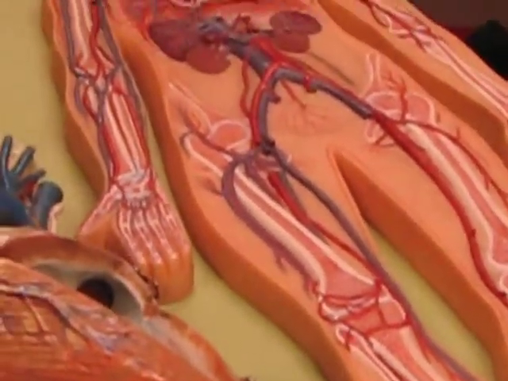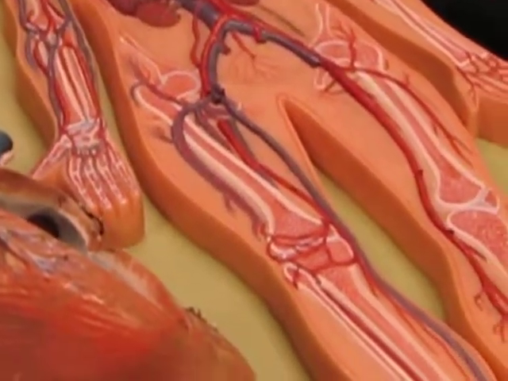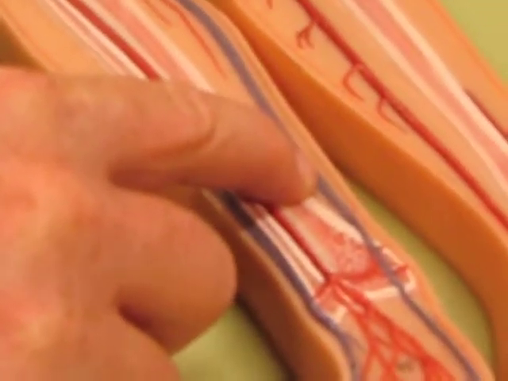Following back on all of the veins on this, I have a dorsal venous arch, I have a small saphenous, I have a great saphenous.